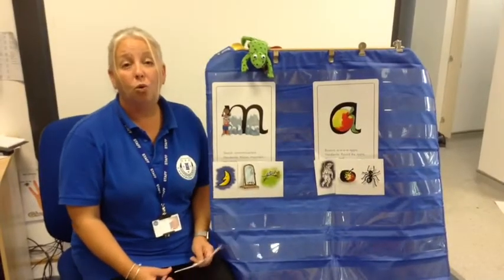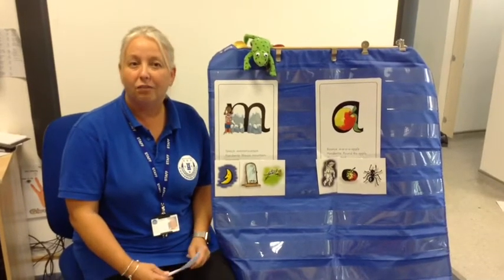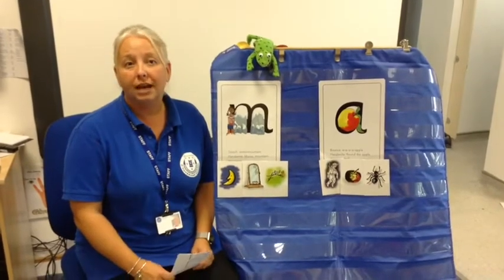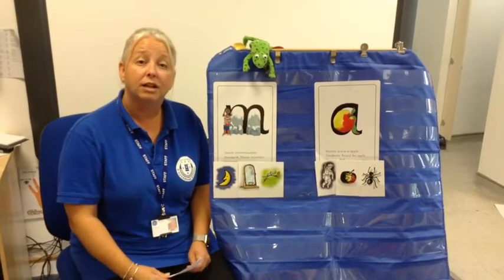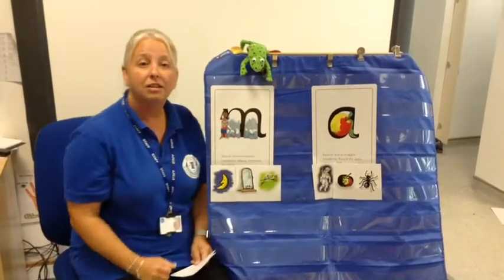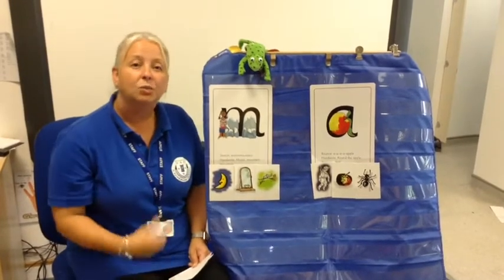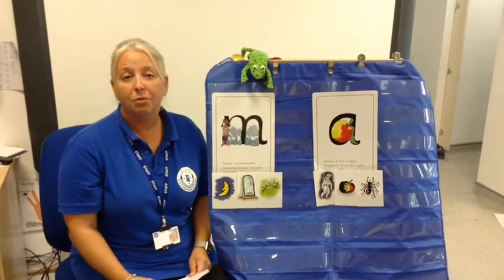Once the children have mastered all 31 sounds, and you might be thinking, why 31? There's 26 letters in the alphabet, but in that we include things like sh and ch and qu and those sorts of sounds, and how they might be 2 letters joined together to make one sound. Once your child has mastered all of those sounds and can recognise them, then we move on to putting those sounds together to blend them so that we can read words and write simple words. So we might have an a and a t together to make at, mat. So we learn then through the phonics how to read and write those simple words.